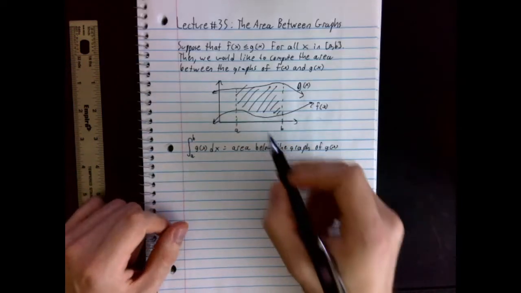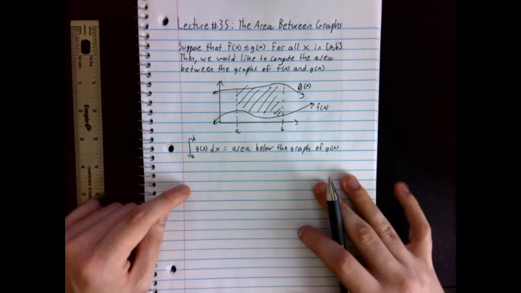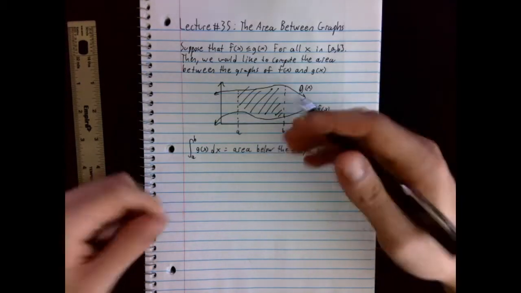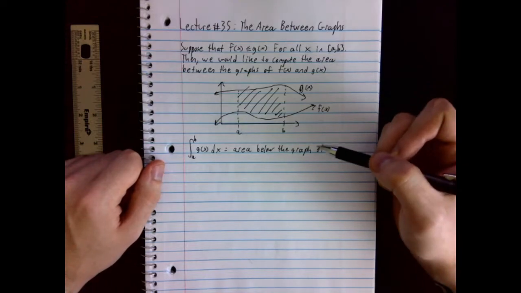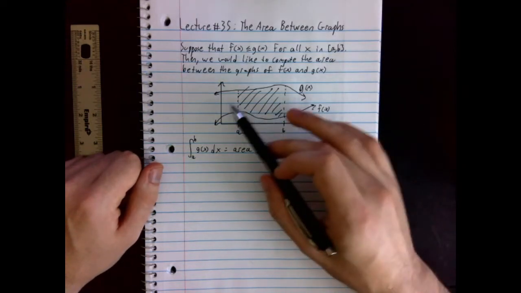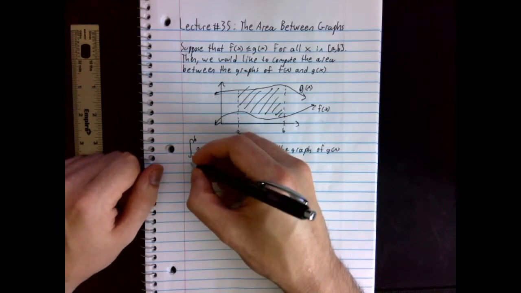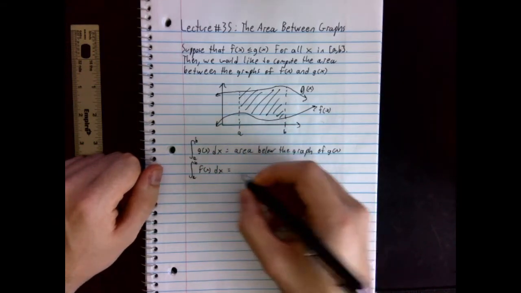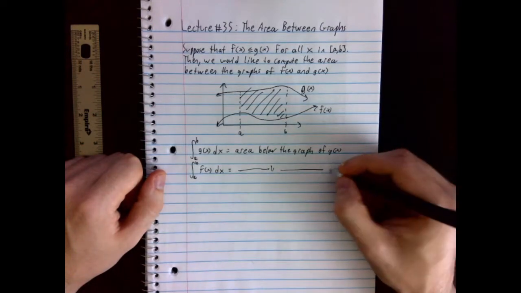At least in this specific case, the integral doesn't always exactly represent this. We've seen cases where this represents a net change, the sum of the areas between the graph and the axis, and some of those areas may be negative. But in this case, when g of x is positive, this is certainly true. And likewise, the integral of f of x dx is the same thing for f of x.